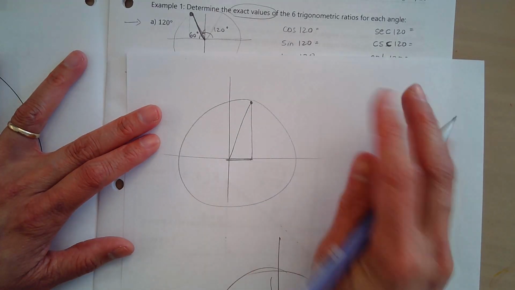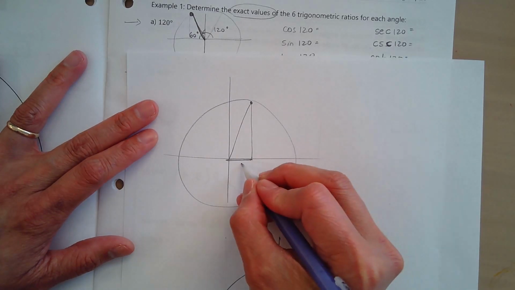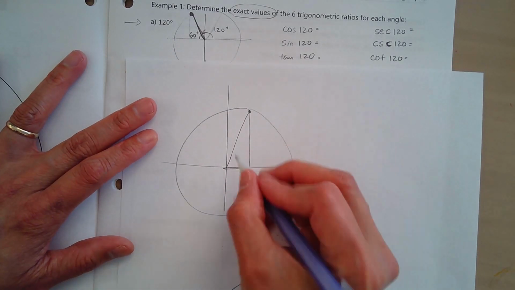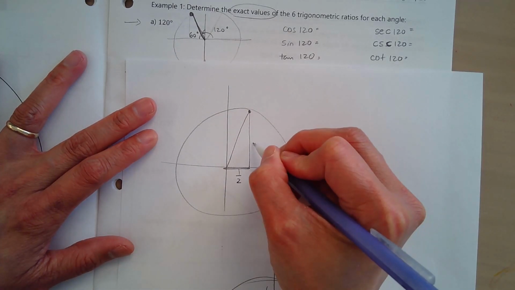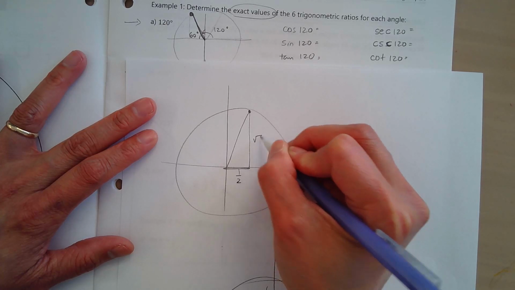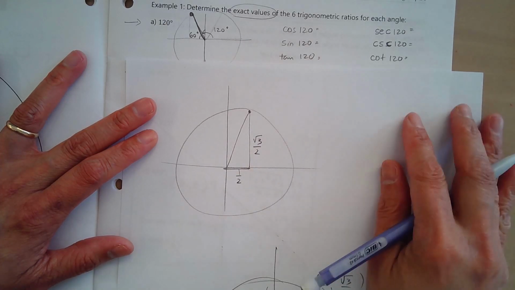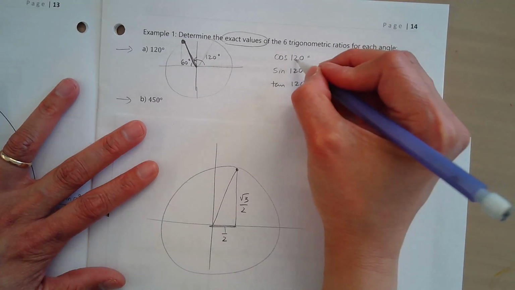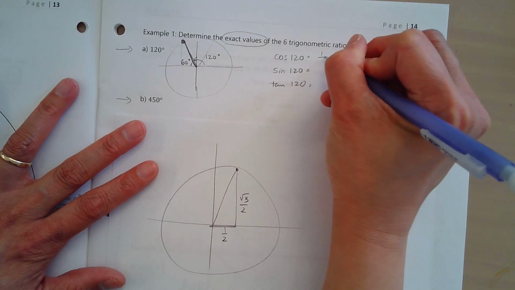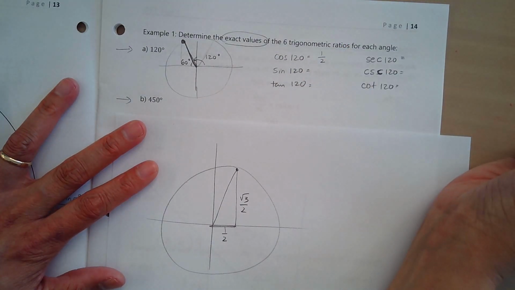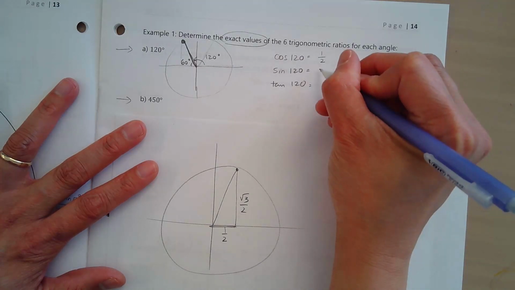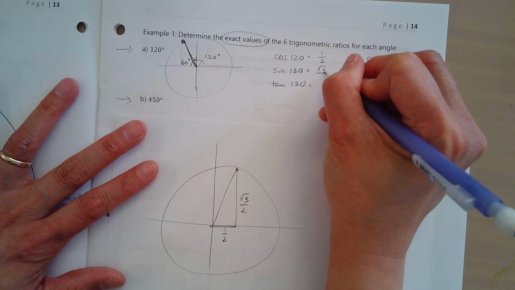What's the x? X is a half. The y is √3 over 2. So that means the cos is a half, because cos of the angle is the x, and then the sine of the angle is √3 over 2. That's the y.